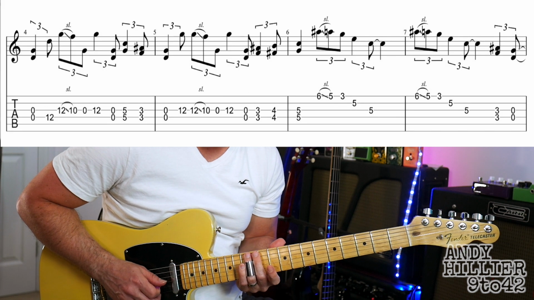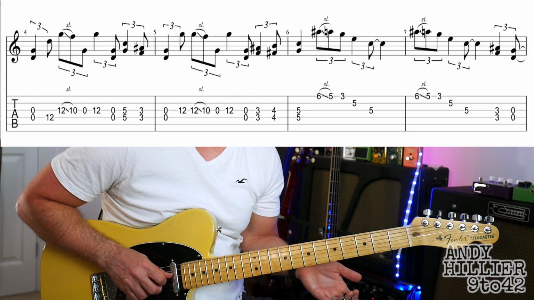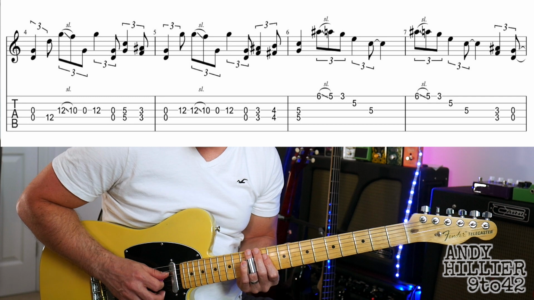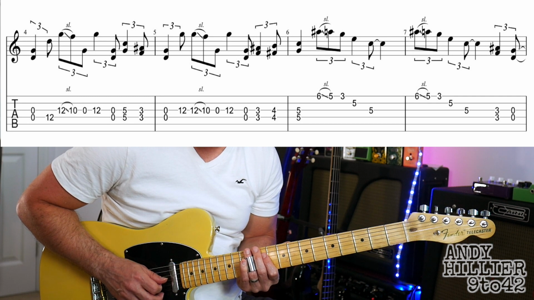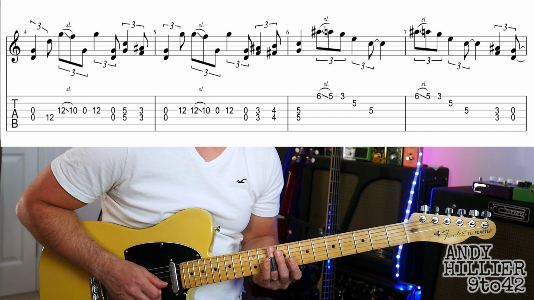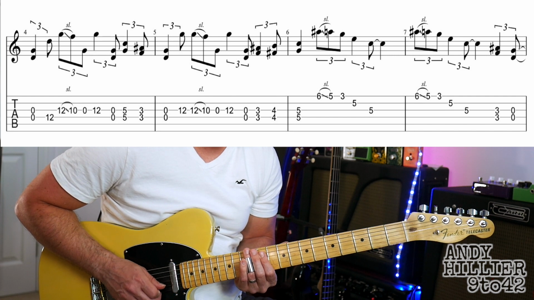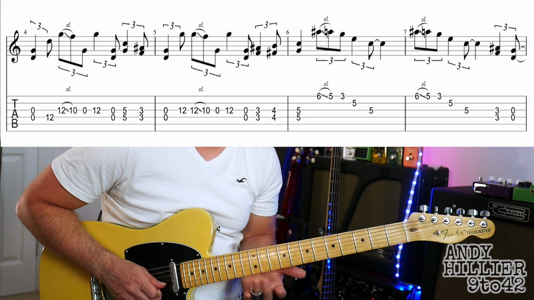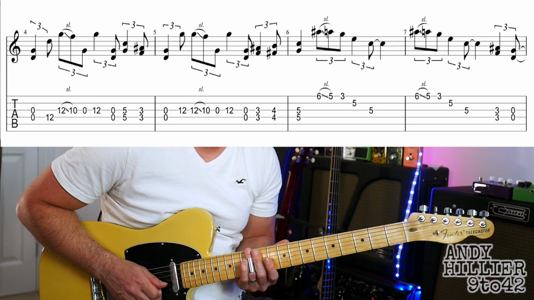And then the next line, you've hit the open strings already. And then you're going to hit D12, and then G12, sliding down to G10, then open G, and then G12 again.